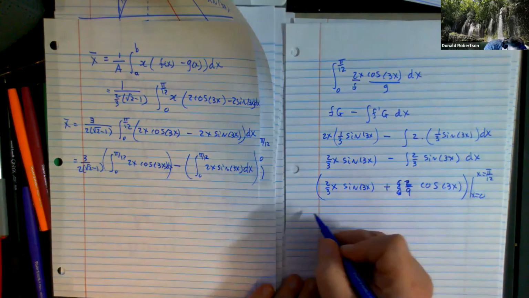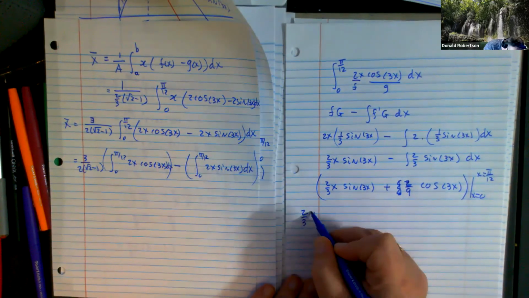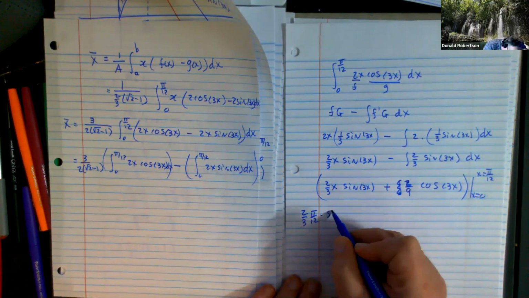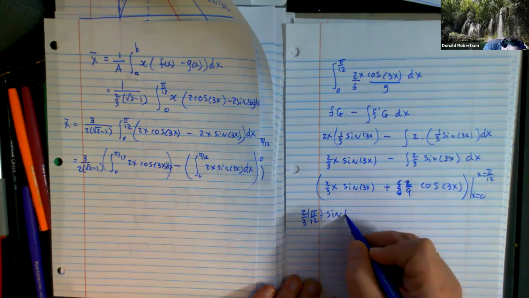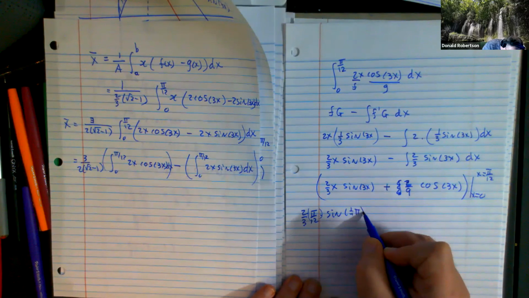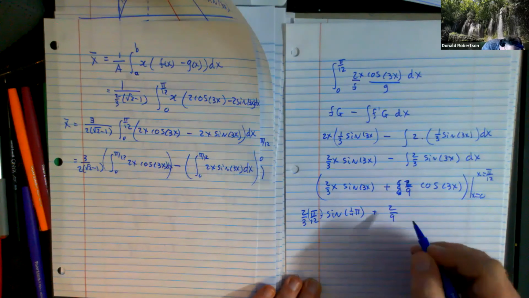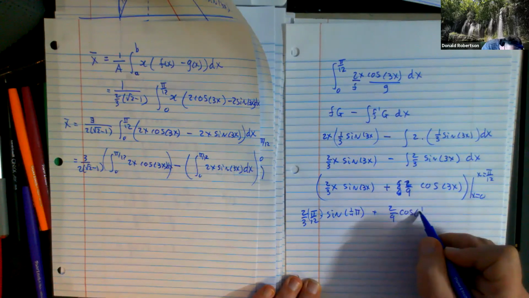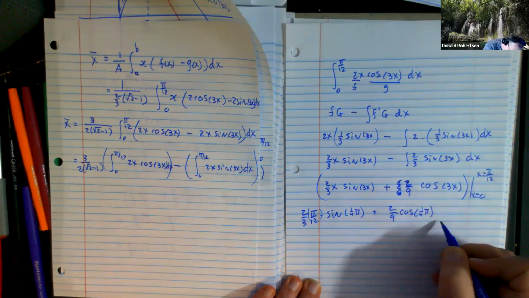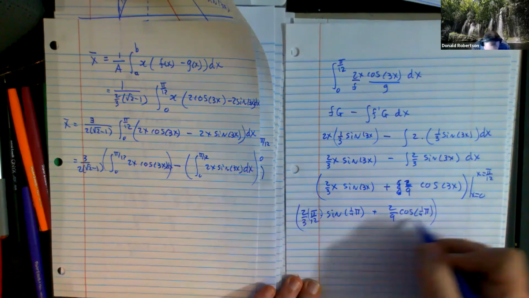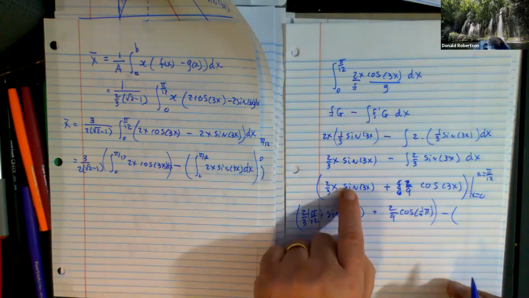So 2/3 pi over 12, the sine of a quarter pi, plus 2/9, the cosine of a quarter pi. Take away. That guy's going to get you 0.